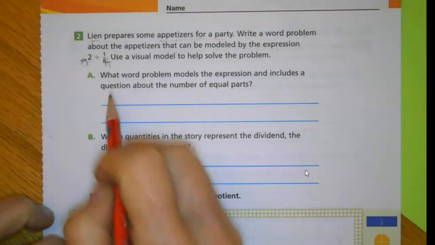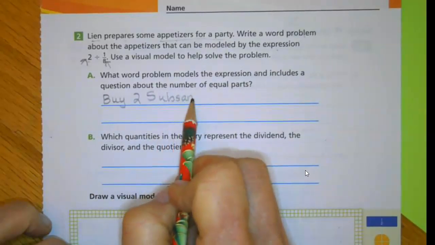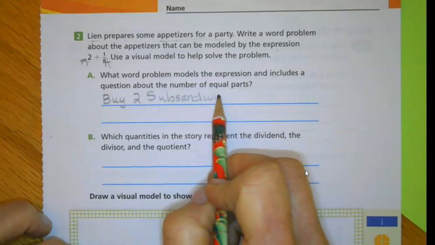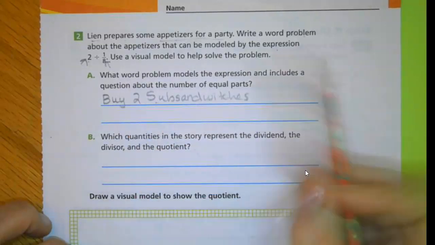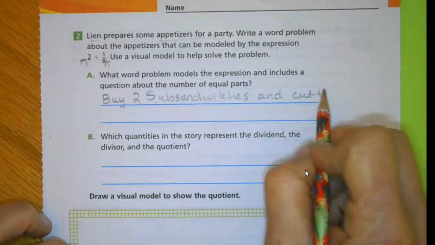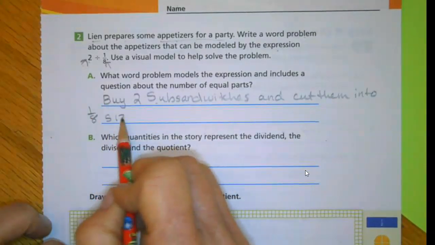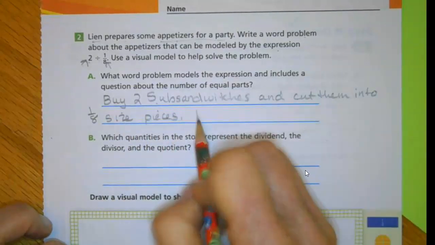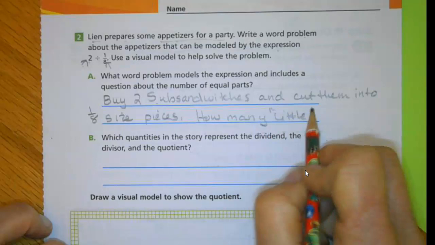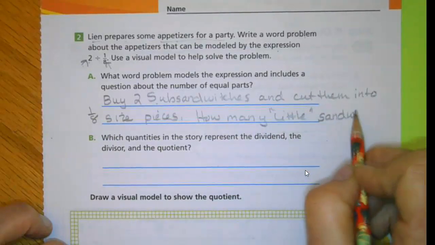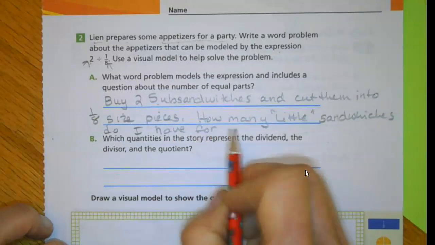All right, so I'm going to say, buy 2 sub sandwiches, that's not how you spell that. Buy 2 sub sandwiches and cut them into 1/8 size pieces. How many little pieces, because those are going to make really little sandwiches, do I have for appetizers?